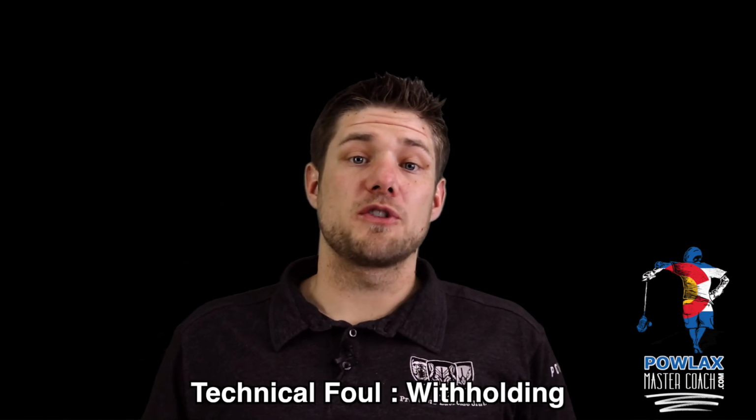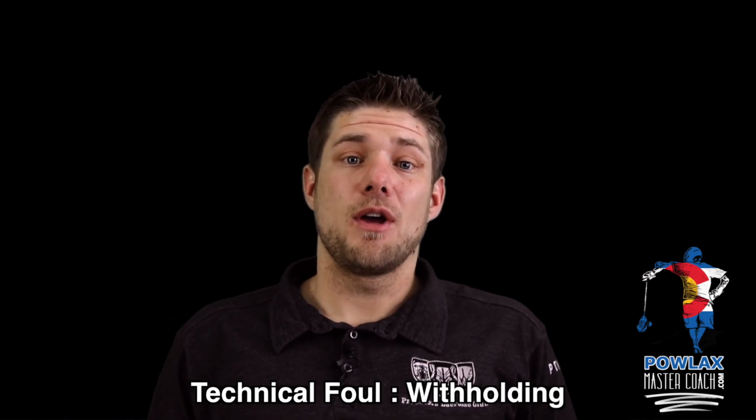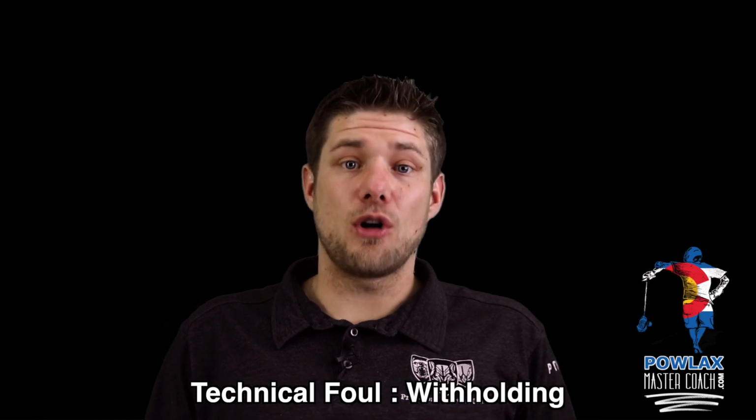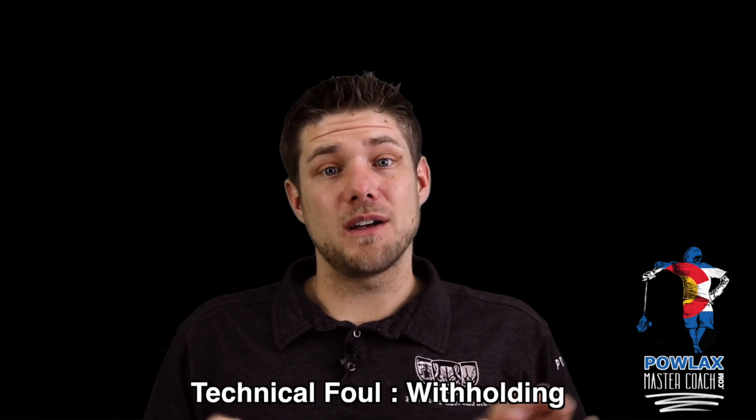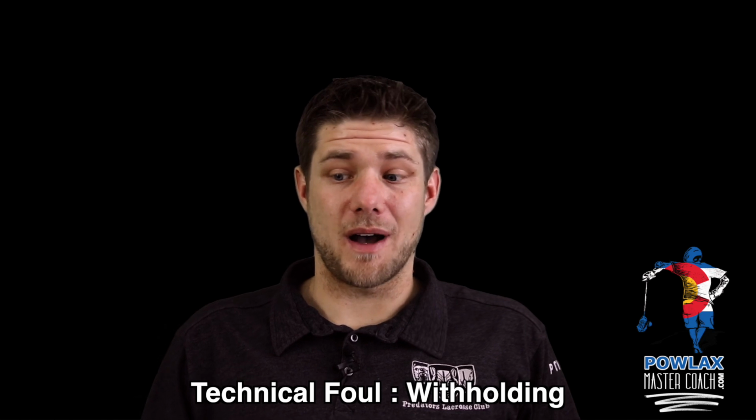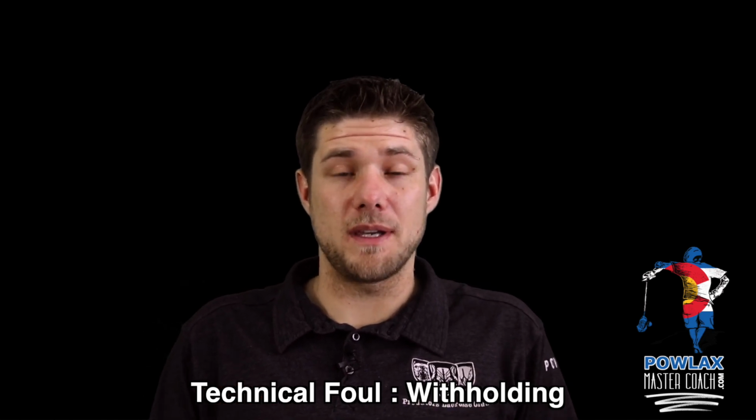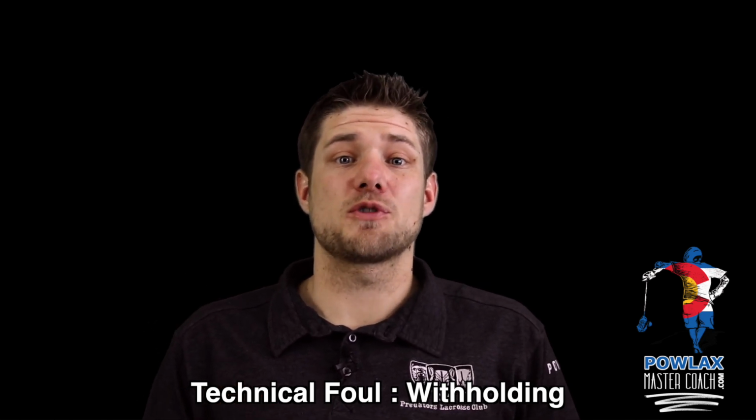Withholding the ball from play pretty much means that you cannot at any point in time withhold the ball by laying on the ball, trapping it with your stick. And if you end up doing this multiple times by just trapping the ball wherever it may be, this can actually result in an unsportsmanlike conduct foul.